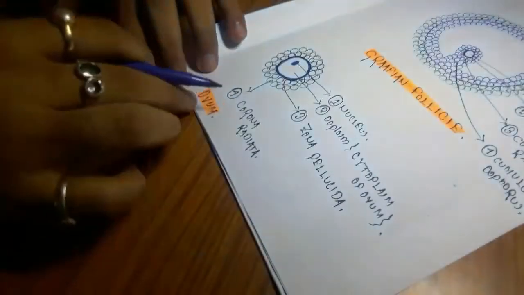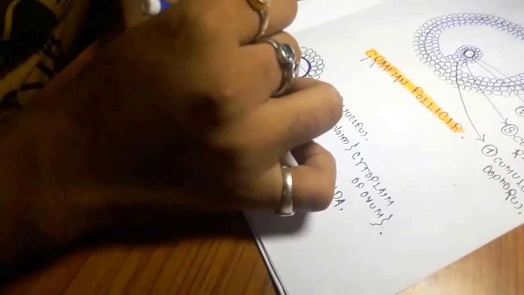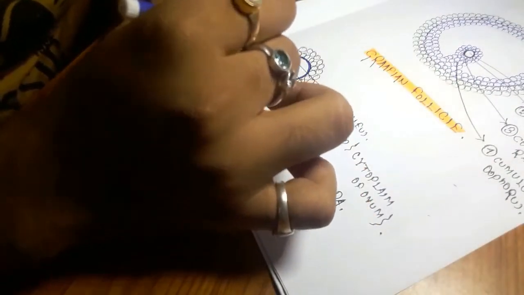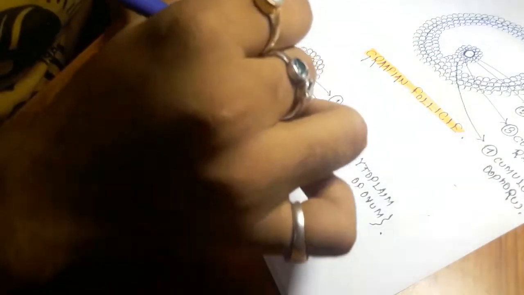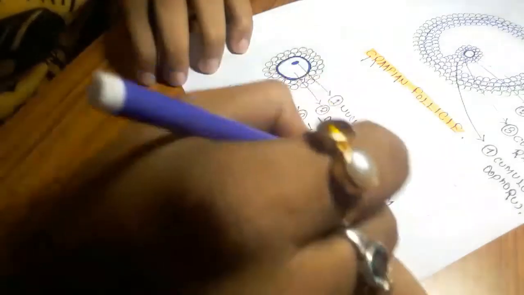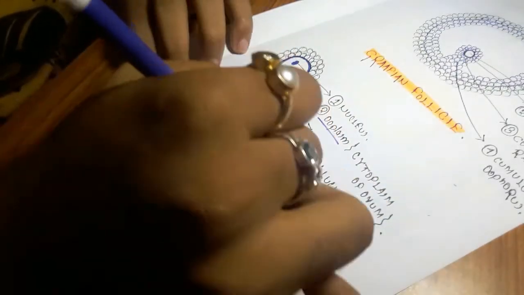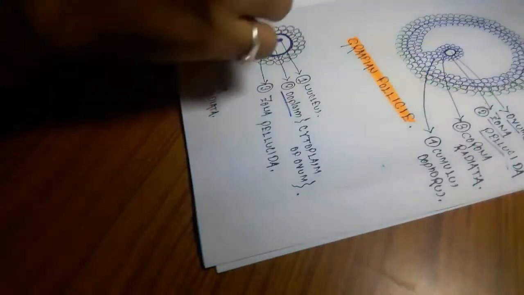You can see here the structure of the ovum: this is the nucleus, this is the cytoplasm. In the case of the ovum, the cytoplasm is called ooplasm. This ooplasm is surrounded by the zona pellucida, and the zona pellucida is surrounded by the corona radiata. These are the gametes for the female, and in the male we have the gametes called sperm, that we all know.